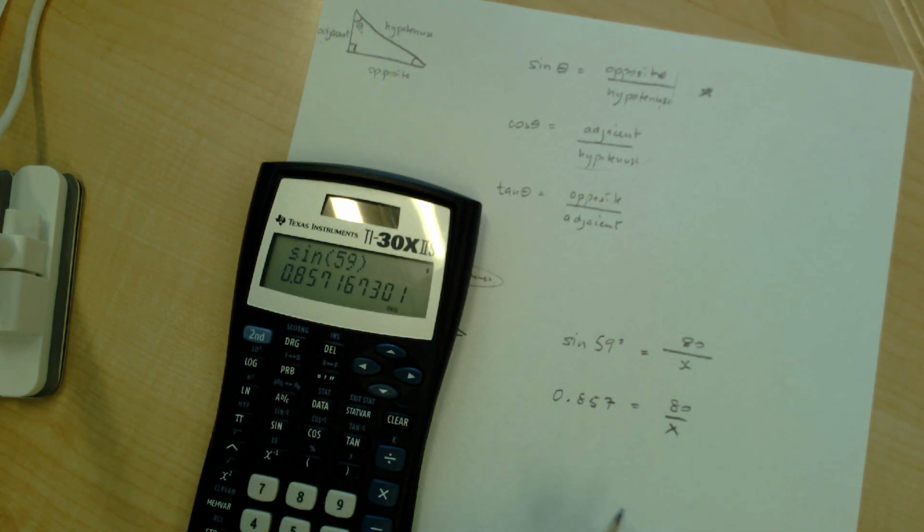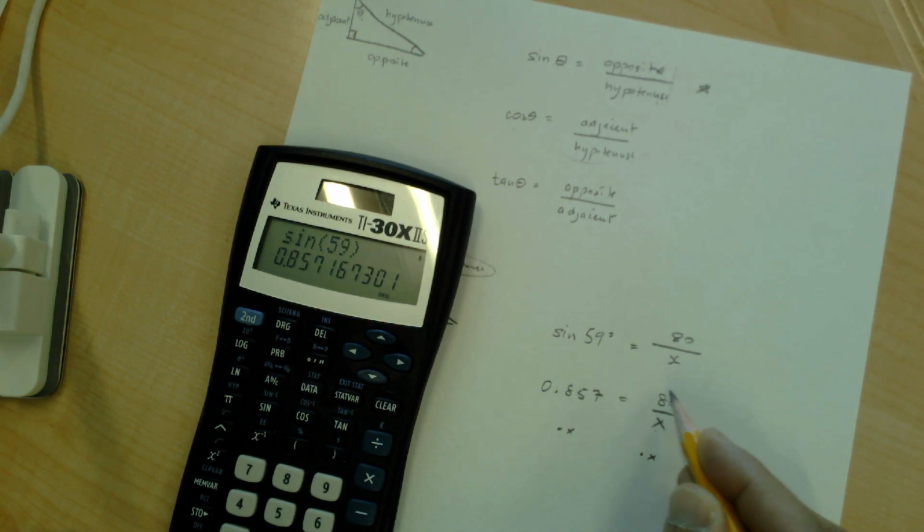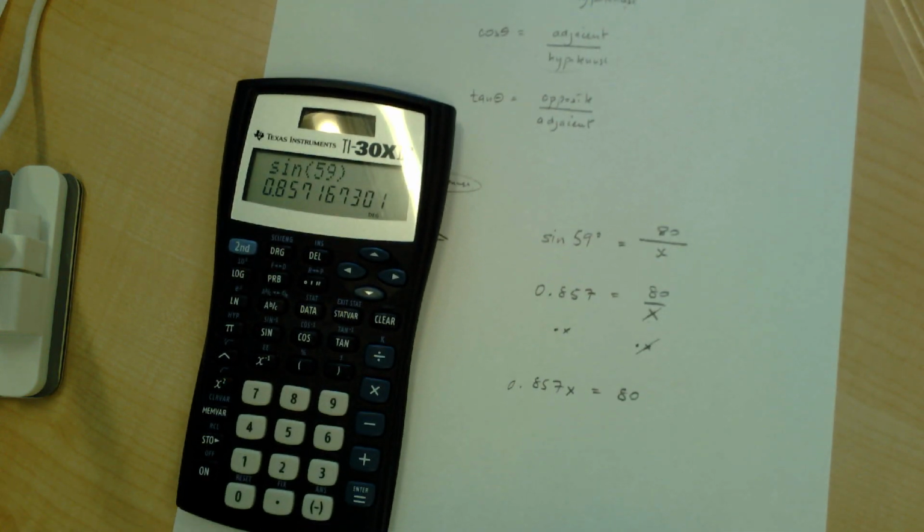Okay. Now I need to use algebra to isolate x. Perhaps I can multiply both sides by x first, right? If I multiply this by x, it cancels this x. And on this side, we get 0.857x. And all we have on the right side is an 80. And then final step is, I see that this is multiplying x, so I need to divide both sides by that value.